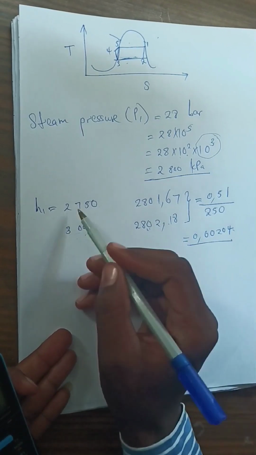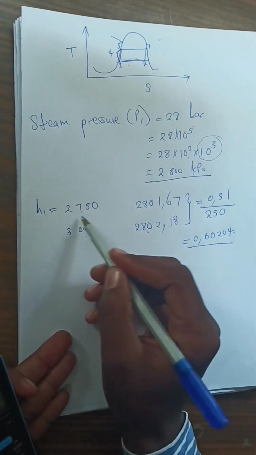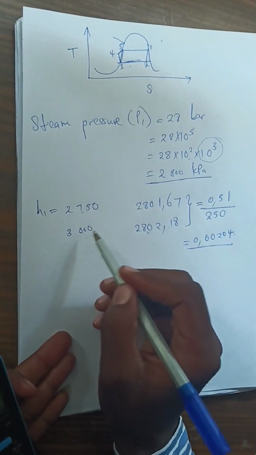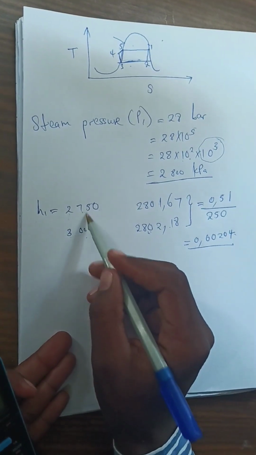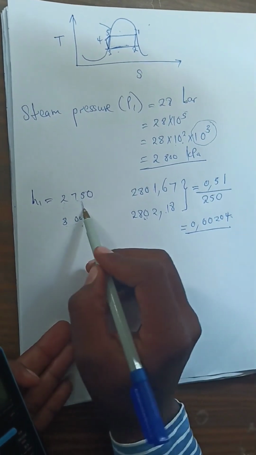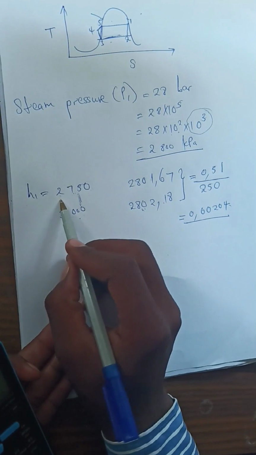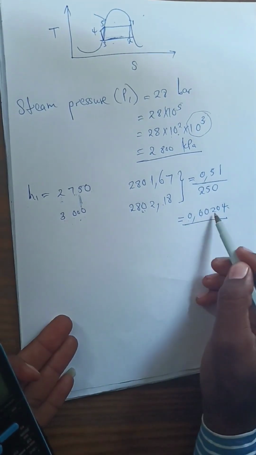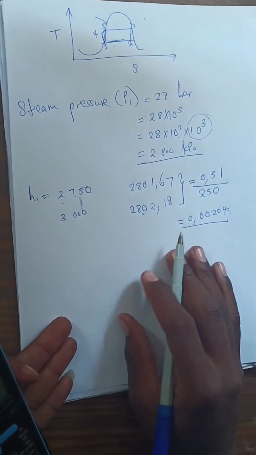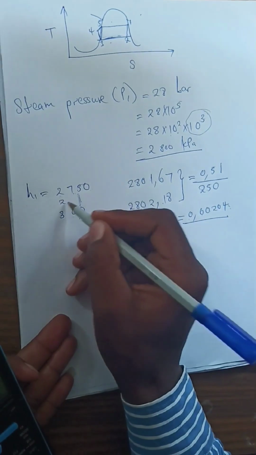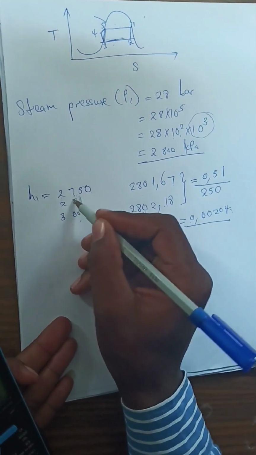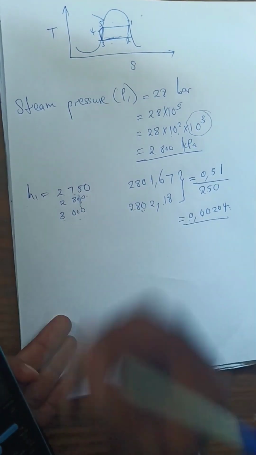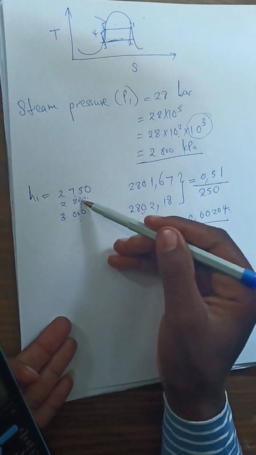Now we have found out that from 2,750 to 3,000 we are having 250 graduals, and each gradual is represented by 0.00204. So now we know that from 2,750 to 2,800 we are just having 50 graduals.